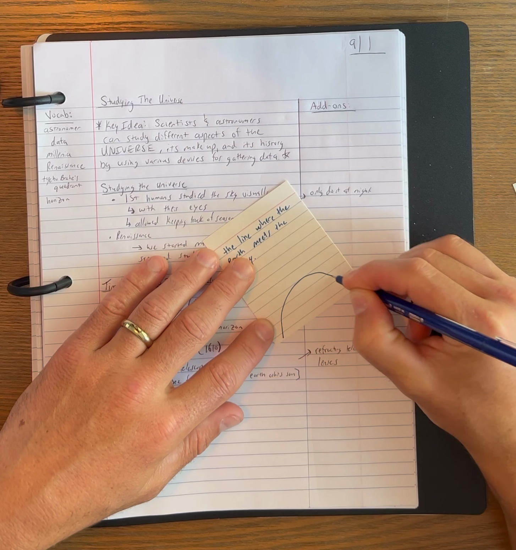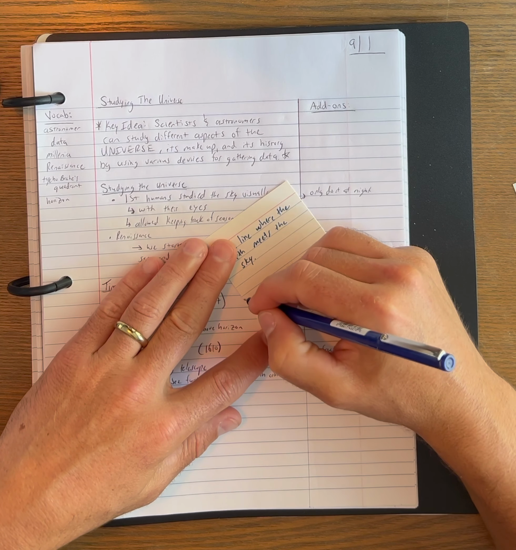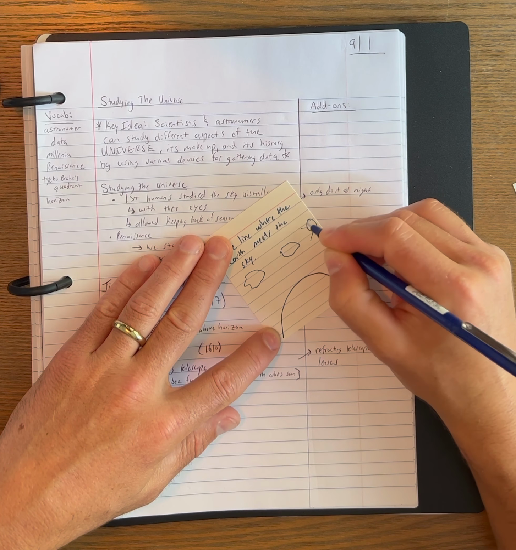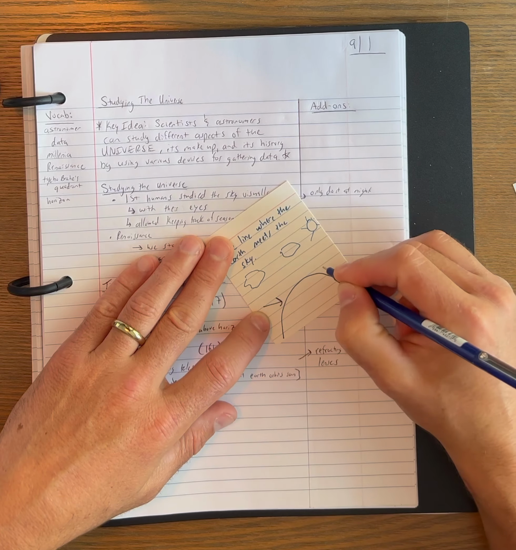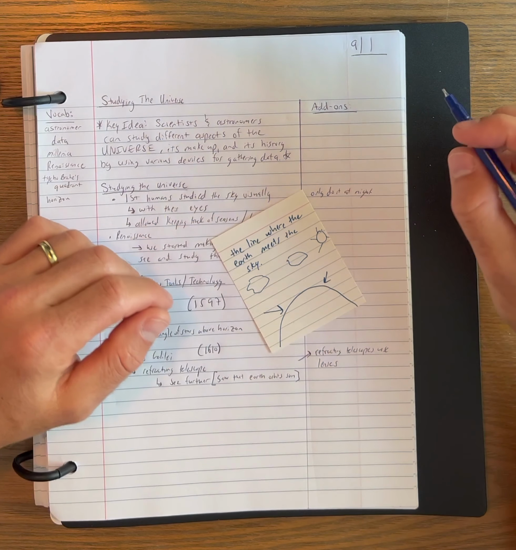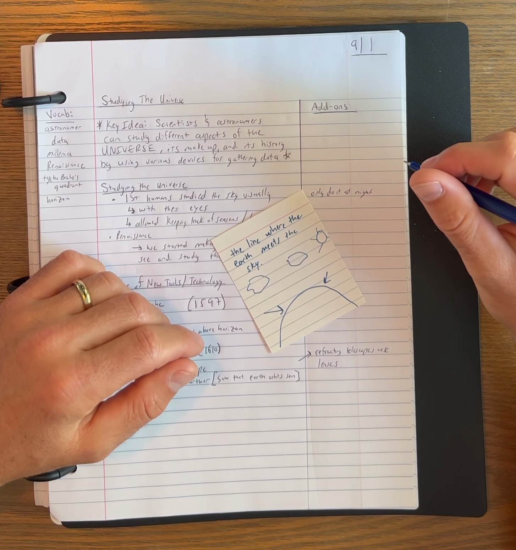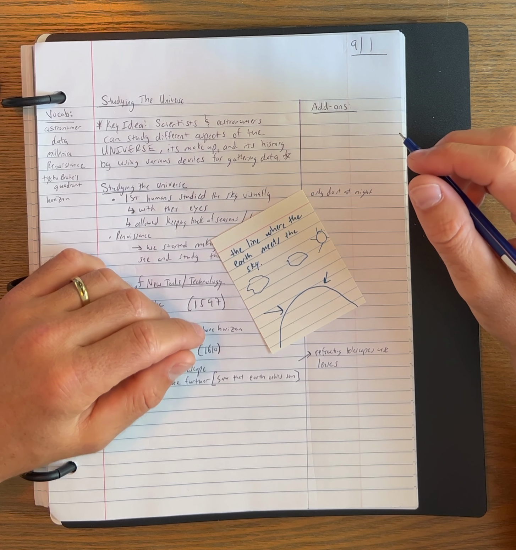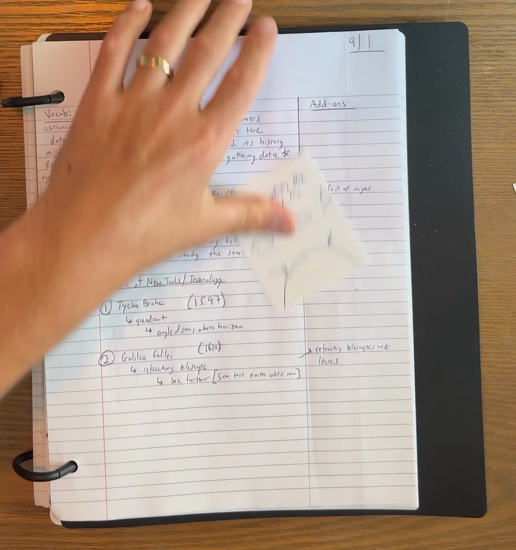So you can even draw pictures. Here's the earth. And here's clouds. The sun. That line, the horizon, as far as you can see, that is that point. If you're looking out on the beach, as far as you can see where the earth and the sky meet, that's the horizon. So what do you do with these?